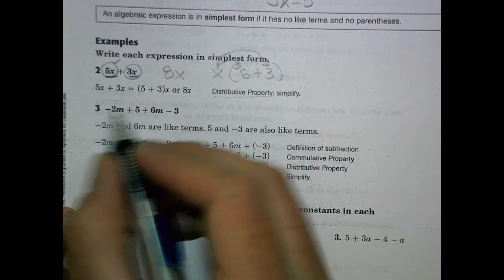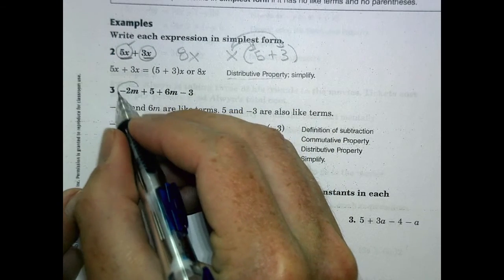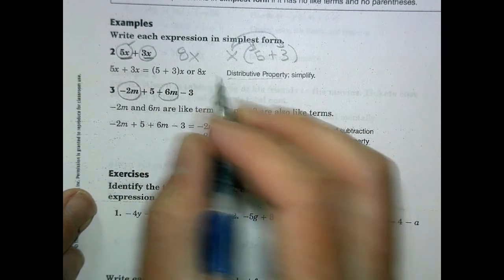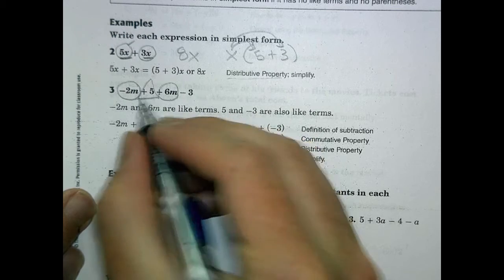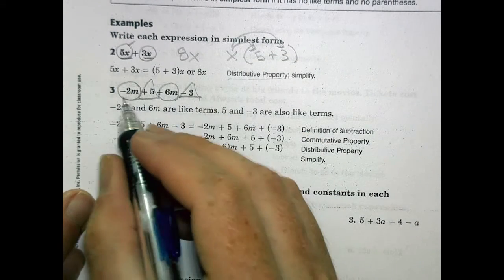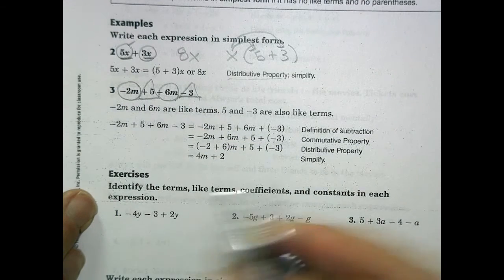Another way here we can see, and I'll do it how I do it without colors. I have my m's, I have a negative m there, I have a positive 6m here, and then over here you can see I have my constants. So I can do circles for the m's and triangles for the other ones. That helps me sometimes too if I don't have colors.